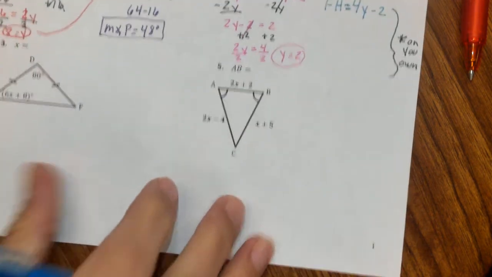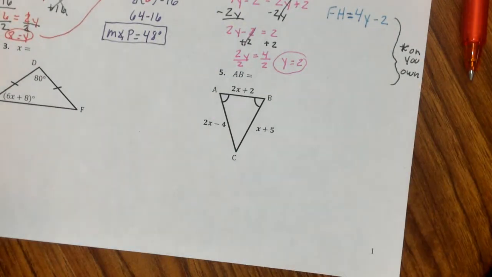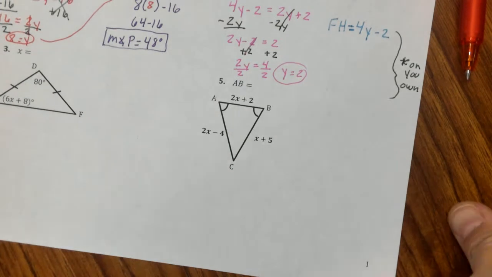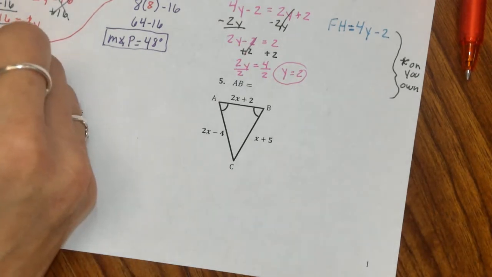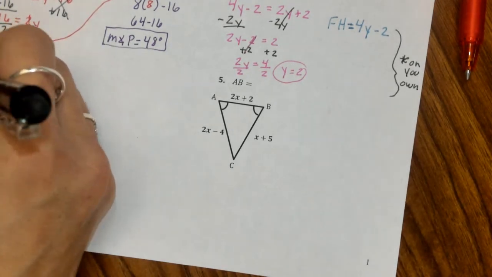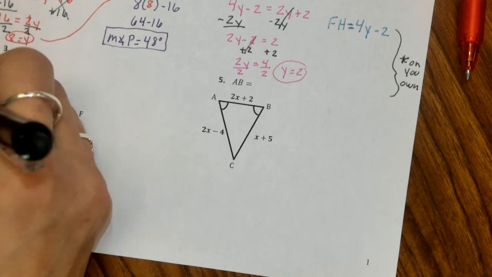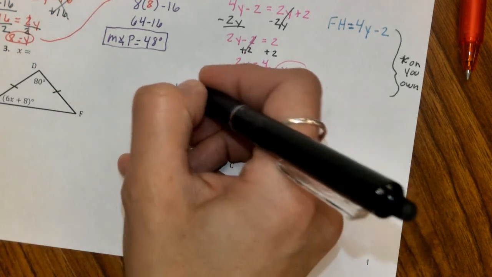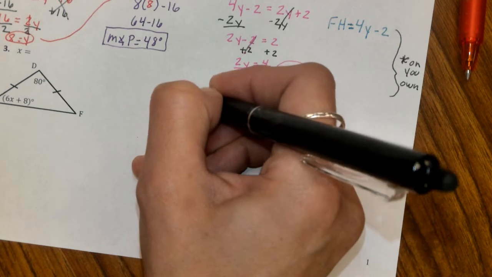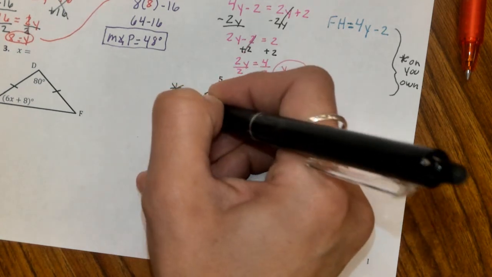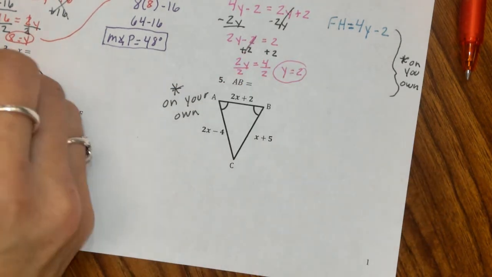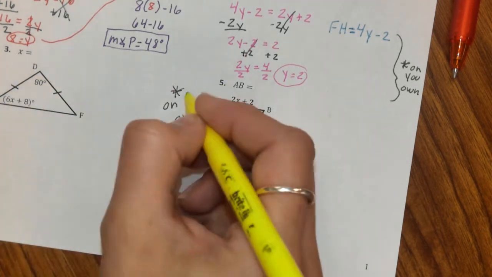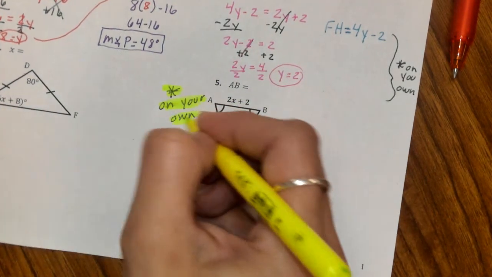And then I want you to do number 3 and number 4 on your own as well. You're going to use the same concepts that we just looked at on the ones above. Okay? So these you will do on your own. All right? And then we'll take a look at the next page. This is our isosceles triangles.